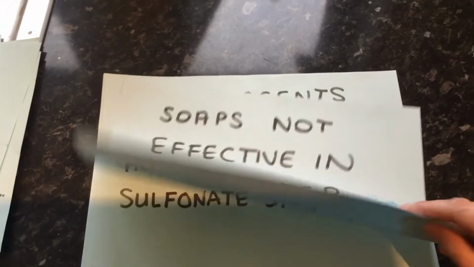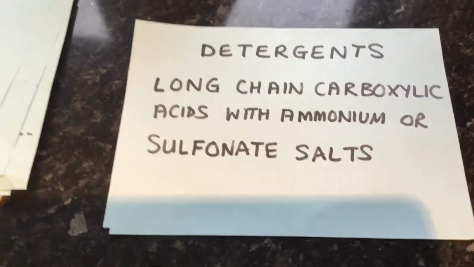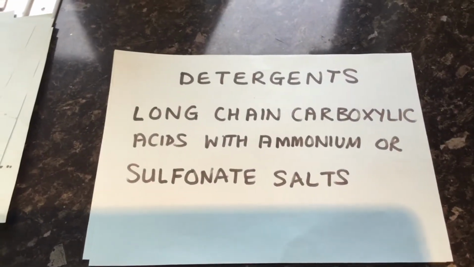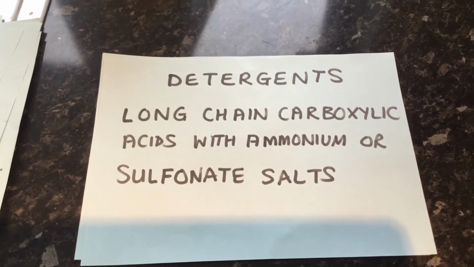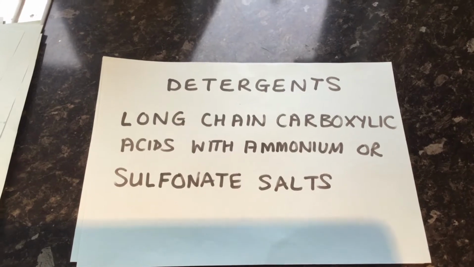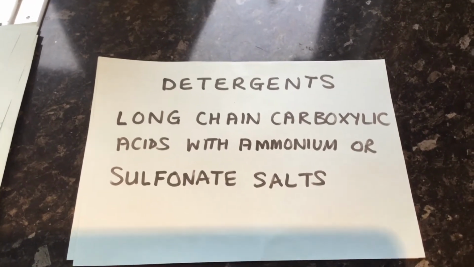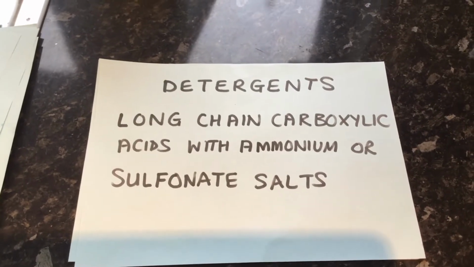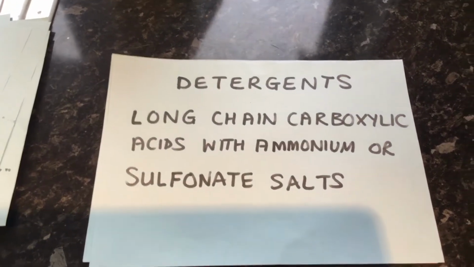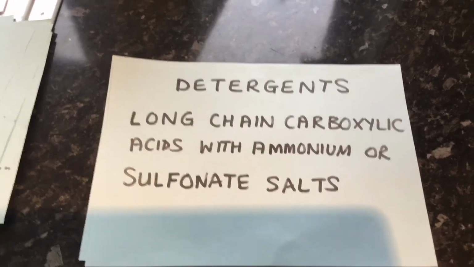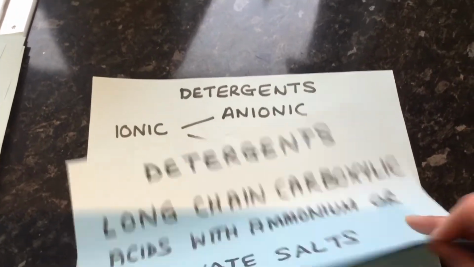Detergents are a slightly different structure to soaps, and they do not react with the metals in hard water, so they can be used in hard water. They're made from substances like crude oil. They're long chain carboxylic acids. They have head groups that are sometimes charged and sometimes not, made from ammonium sulfonate salts typically. So, a slightly different structure.